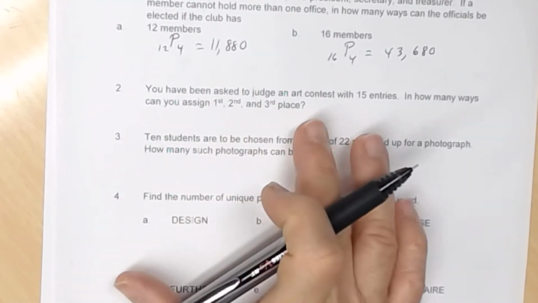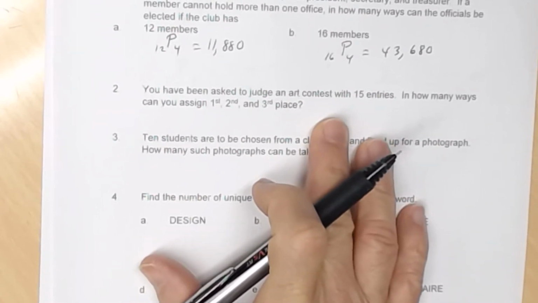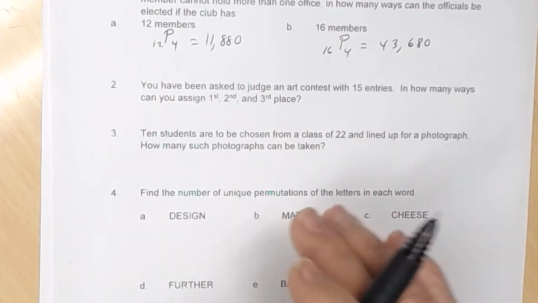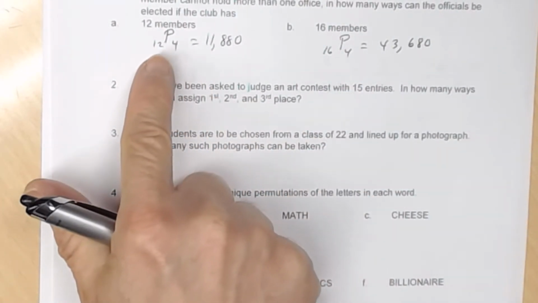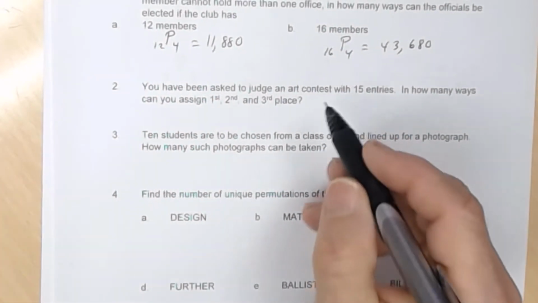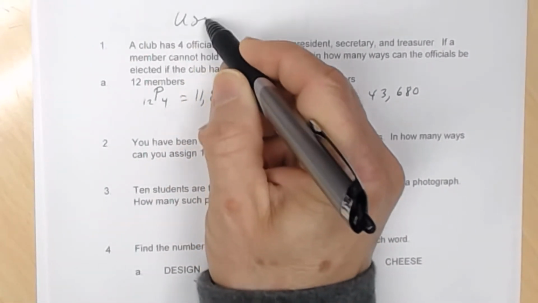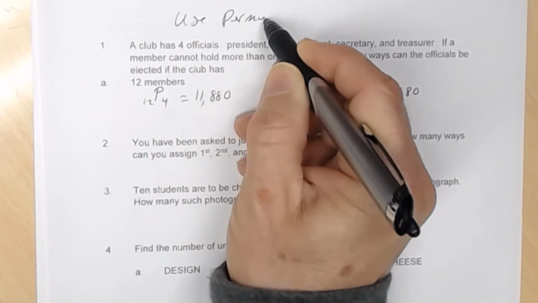Number 2. You have been asked to judge an art contest with 15 entries. In how many ways can you assign first, second, and third place? All right, so again, I want you to use the permutation formula.